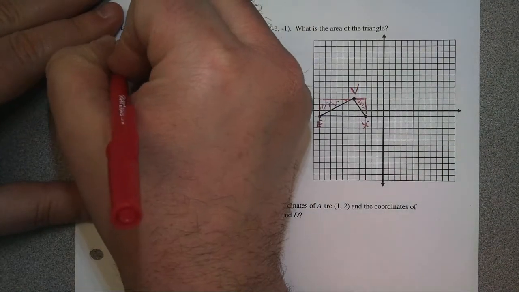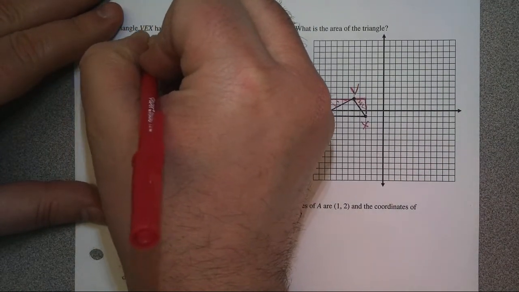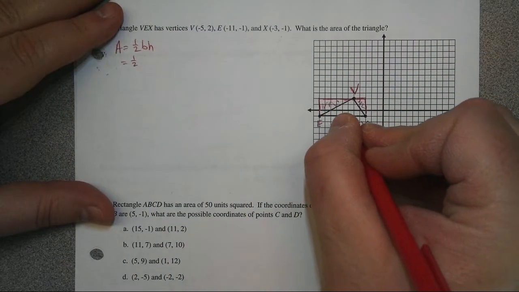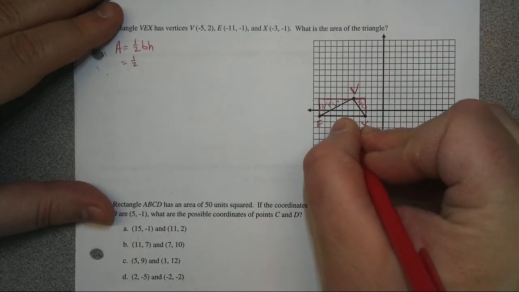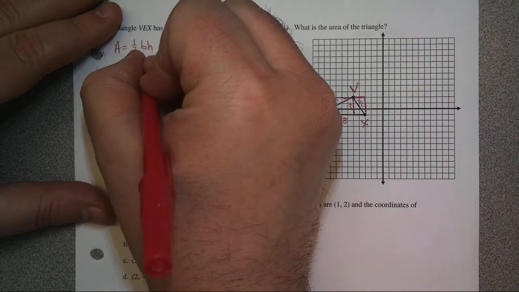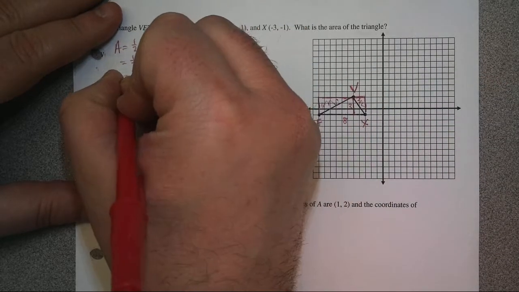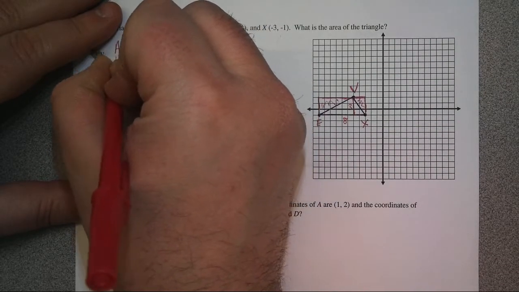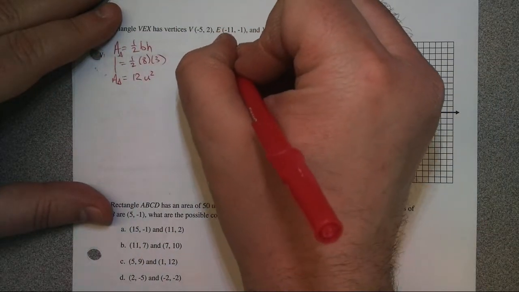So area equals 1/2 BH, which is 1/2, and then we got 1, 2, 3, 4, 5, 6, 7, 8. And then I'm just going to draw this line, as you can see it, that's 3. That's 1/2 times 8 times 3. So this is equal to 12 units squared. Okay?